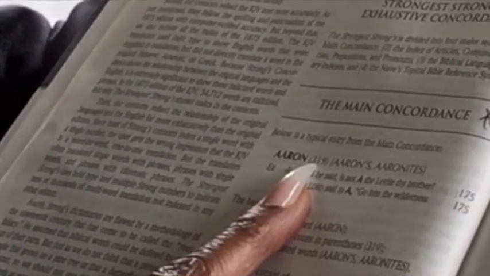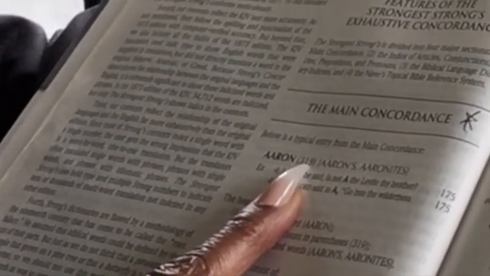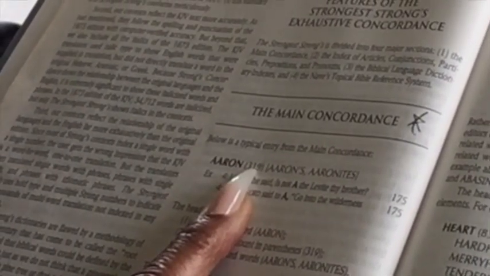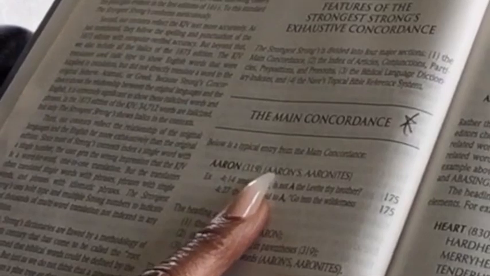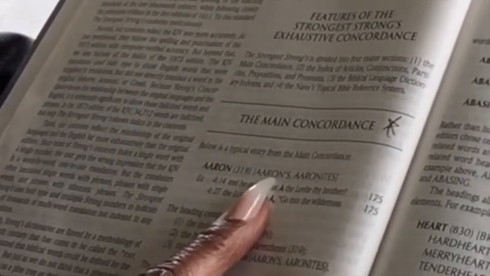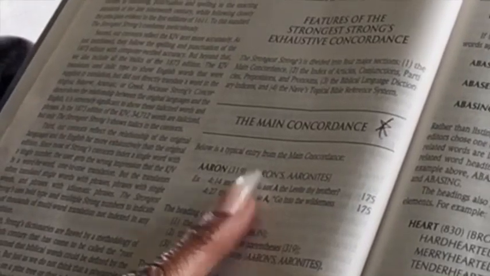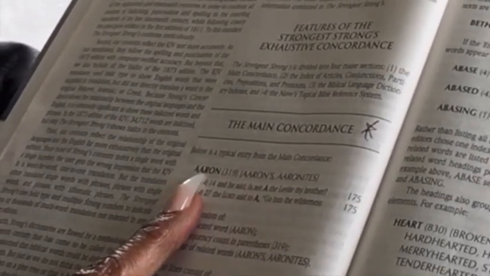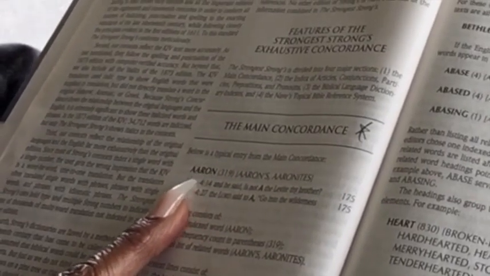Next to it is how many times the word appears in the Bible. Any words that you see in parentheses next to it are variations of this word. So it has the same meaning, it's just a variation of whatever the first word is.